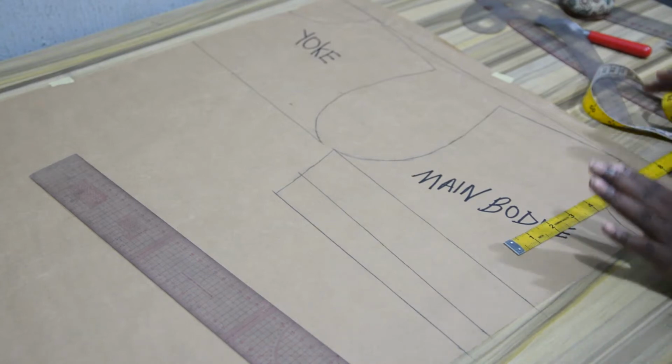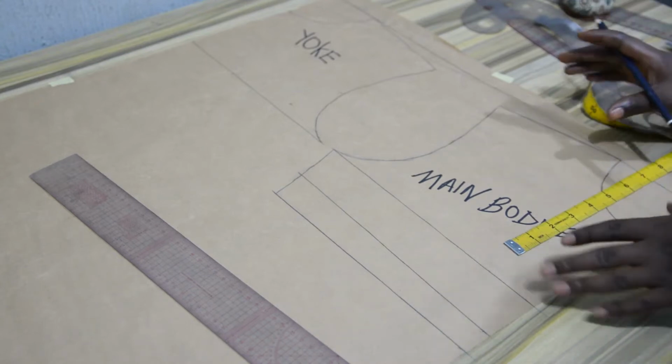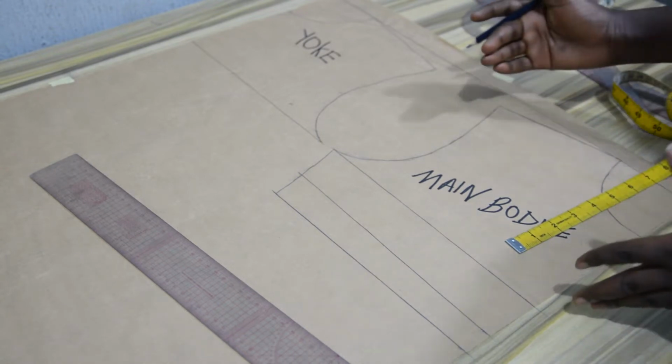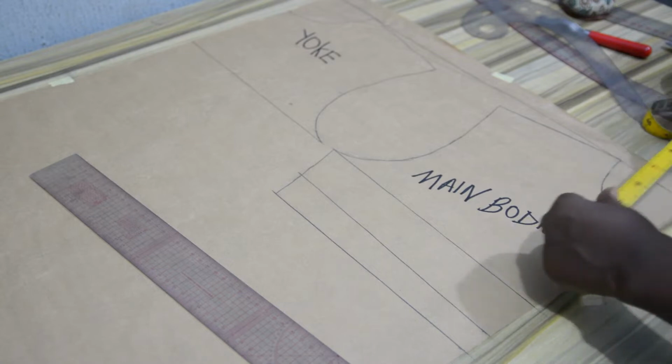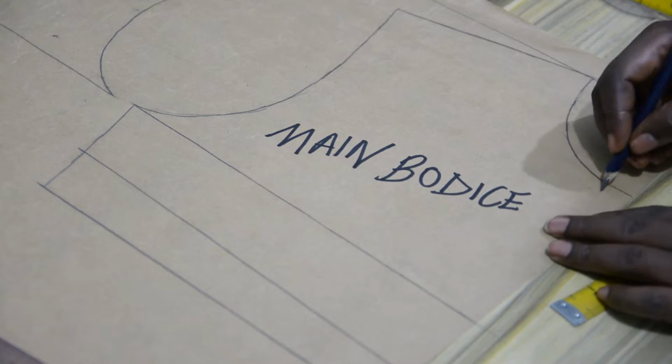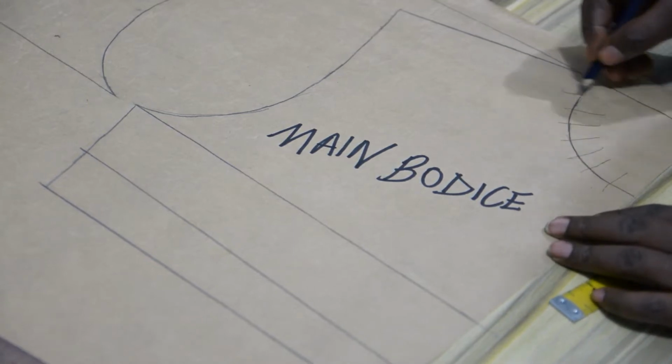So for the purpose of this tutorial, I will be creating a scoop neckline on the main bodice. Scoop neckline is like a U-shaped neckline. So this is different from a round neckline. This is the basic neckline I have on my pattern. I will cross this out. It's no more in use.